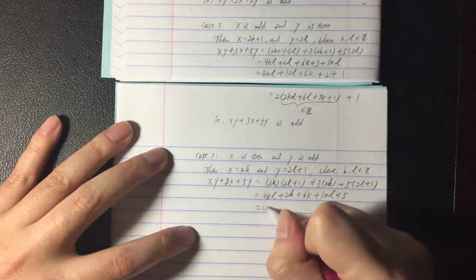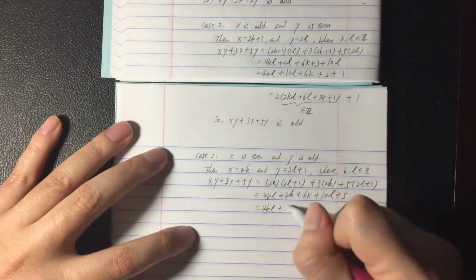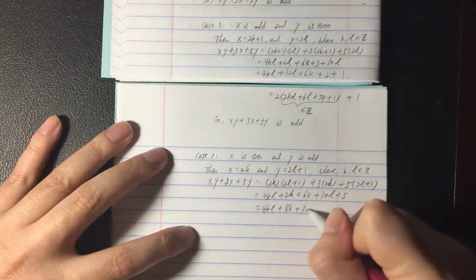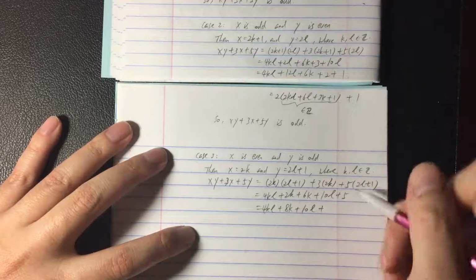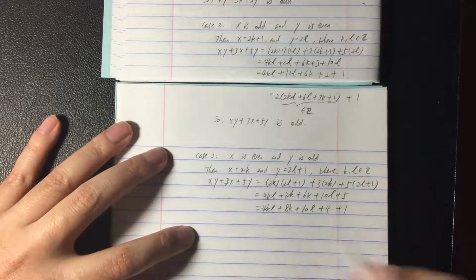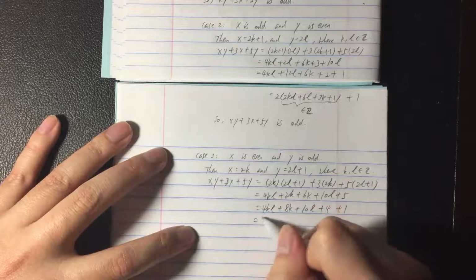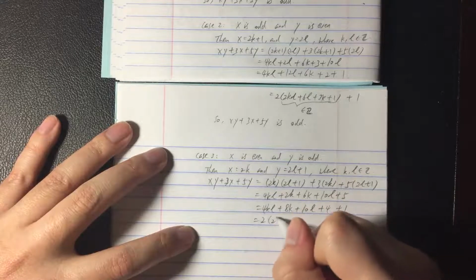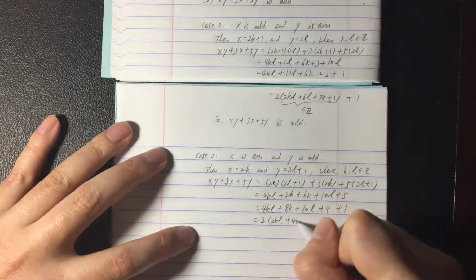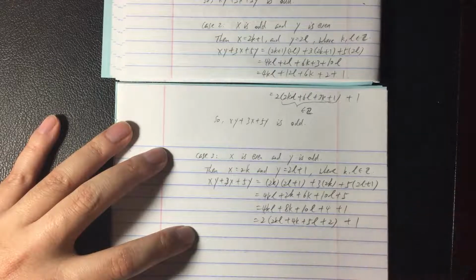Combine like terms, I get 4kl plus 2k plus 6k is 8k plus 10l. Number 5 can be rewritten as 4 plus 1. Then for the first 4 terms, I can factor 2 out. It can be rewritten as 2 times (2kl plus 4k plus 5l plus 2) plus 1.